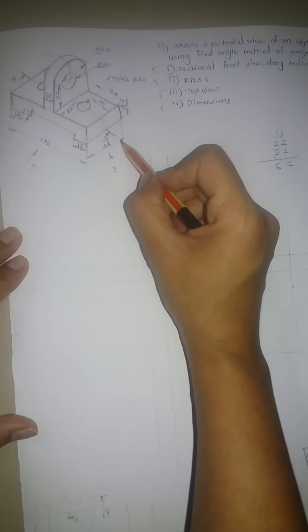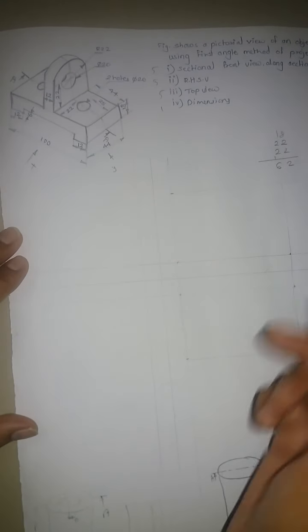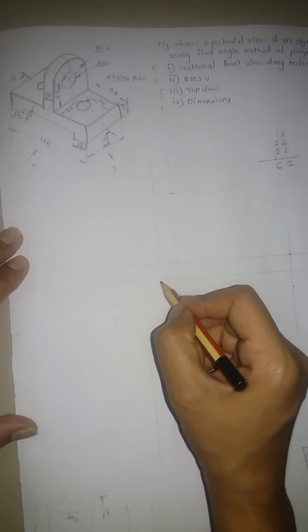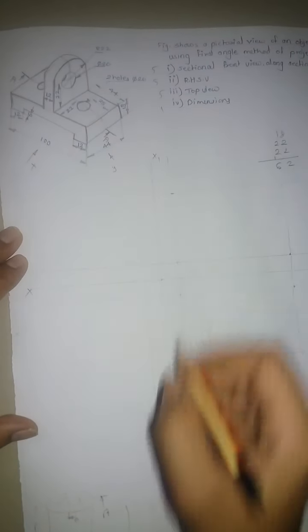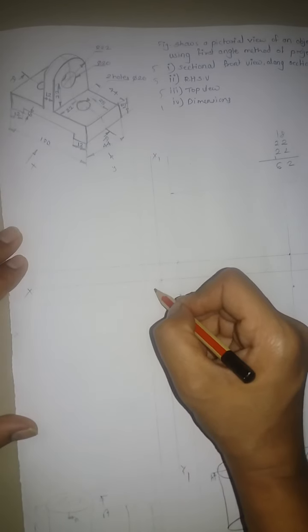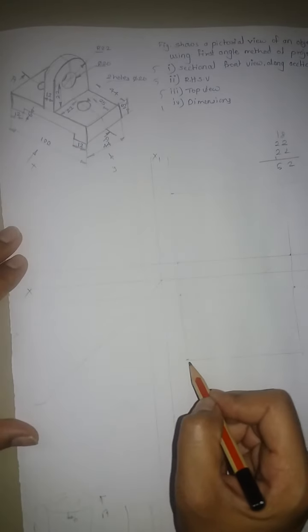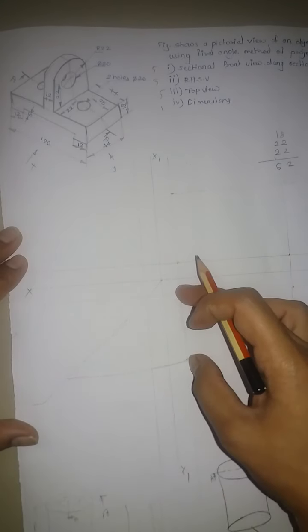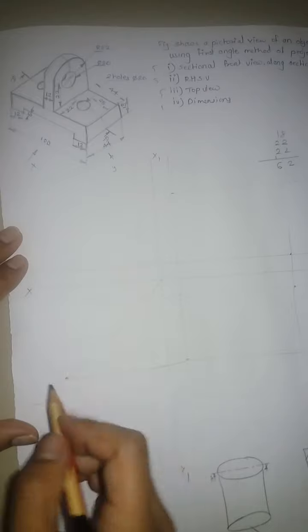And then in a right hand side view, which two dimensions are visible? Yes, 44 and height. So height, that is 62, and 44 we have in a top view. So from intersection point of xy line and x1 y1 line, we'll draw line inclined at a 45 degree so that we can project this dimension in a side view, right.